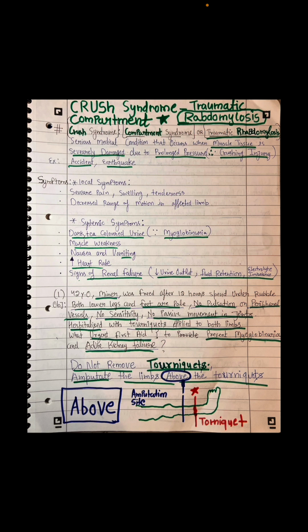A 42-year-old miner was freed after 12 hours under the rubble. Something fell over him. Both lower legs and feet are pale, with no pulsation in the peripheral vessels, no sensitivity, and no passive movement in the joints. He was brought to the hospital with a tourniquet applied to both limbs. What urgent first aid should be provided to prevent myoglobinuria and acute kidney failure?